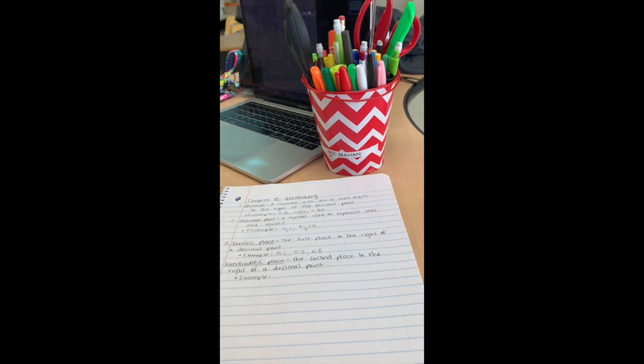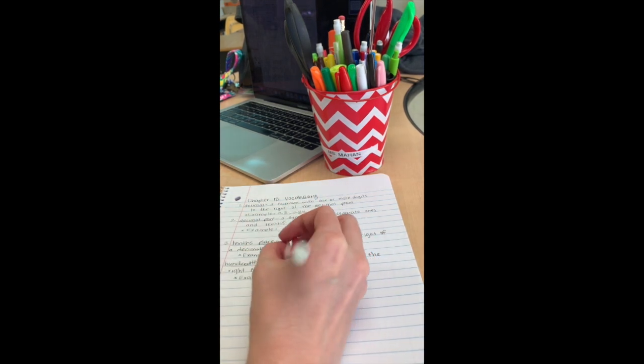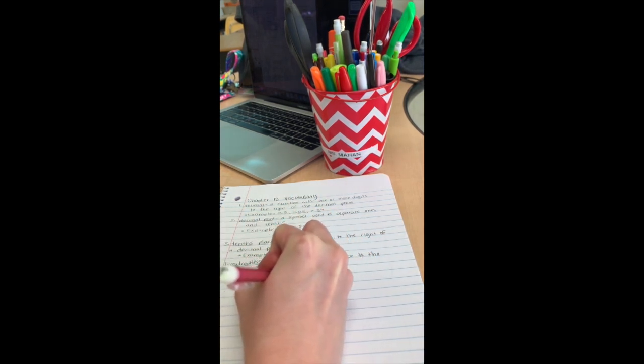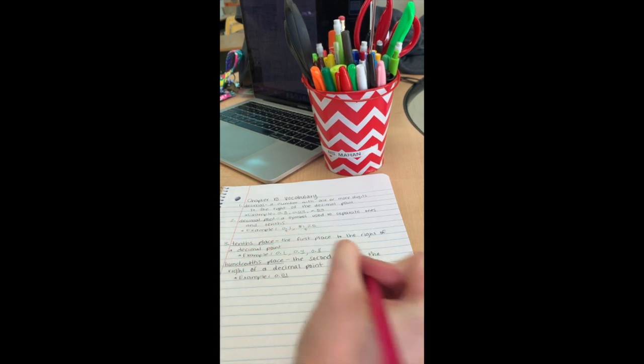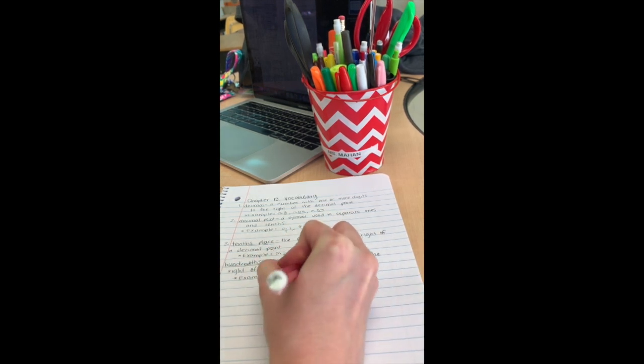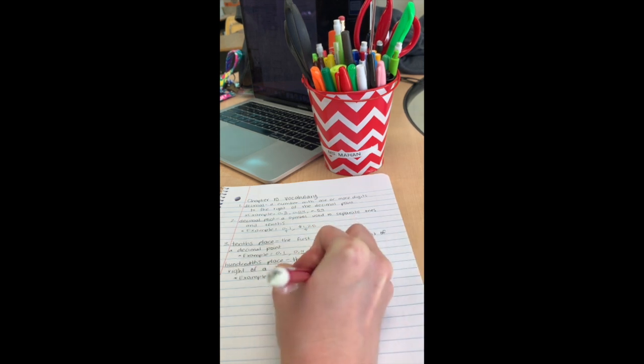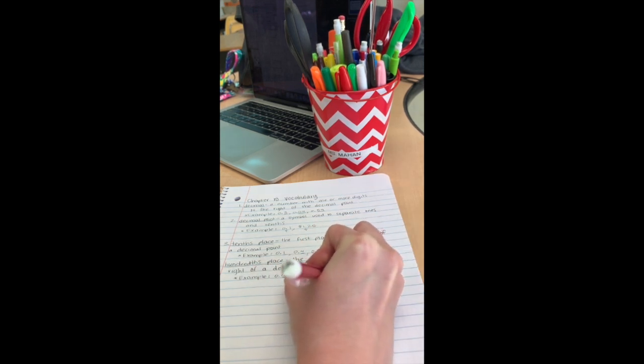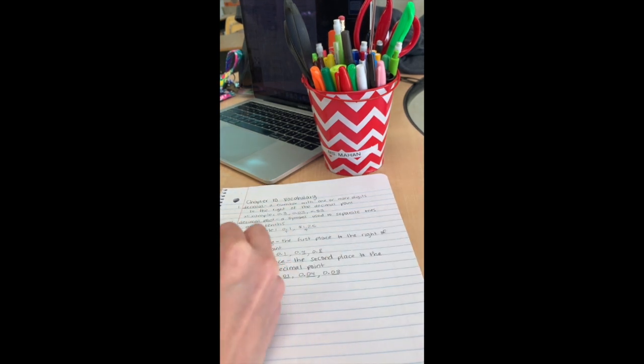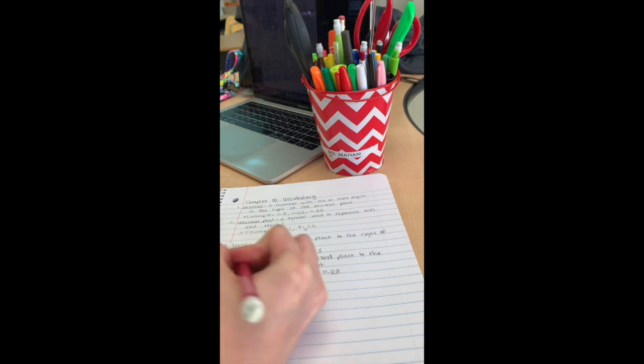So we're going to have two digits. The first example, 0.01, that's 1/100th. Another example, 0.04, it's 4/100ths. And one more, 0.08, that's 8/100ths.